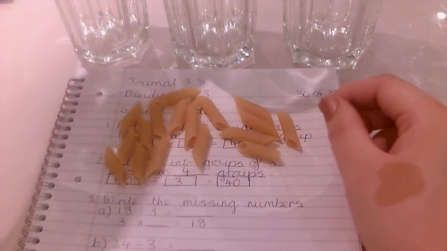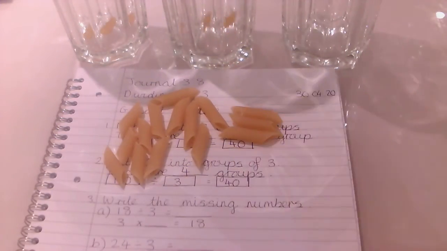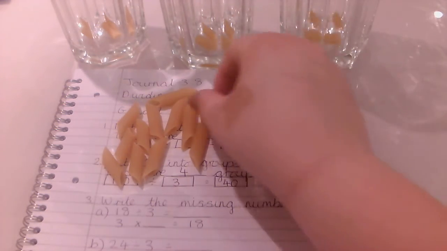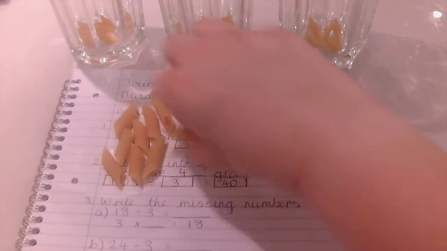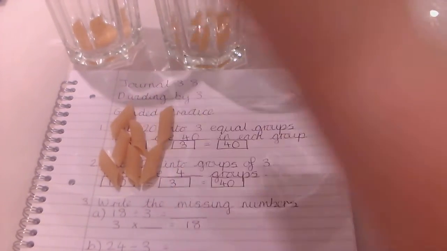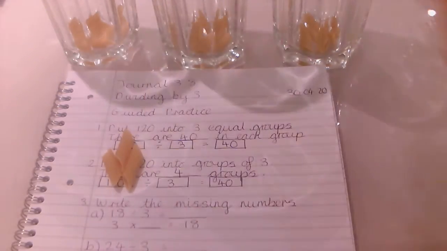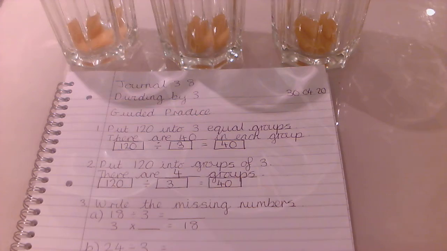So let's work out. 1 goes in there. And then keep going, one at a time, until all of the pasta, or whatever you're using at home, disappear. Until every last one is gone. Then what's the next step?